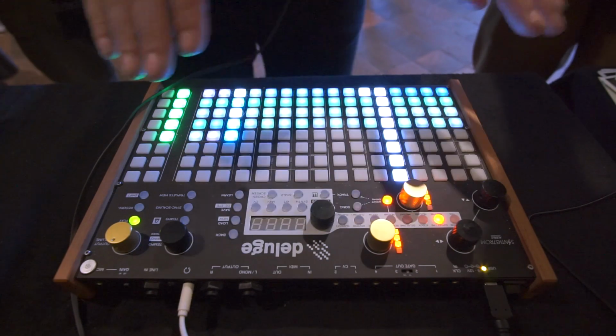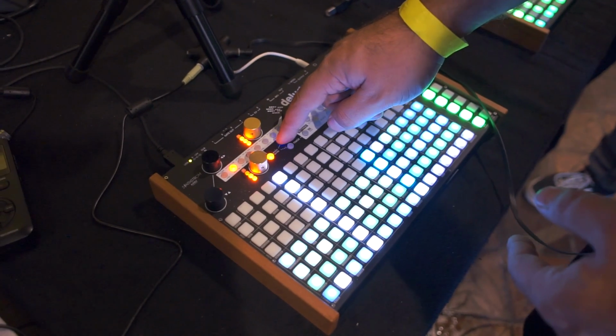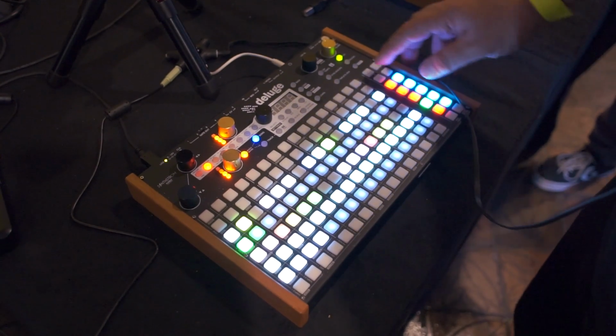And when you're in the timeline view like this, you can also quickly just go right back to your classic loop view by pressing song again. And now here we are in our loop view.